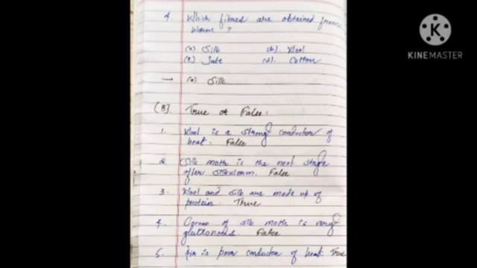Now talking about true and false. The first one is wool is strongly conductive of heat, and the answer is false. Second one is silk moth is the next stage after silkworm, and the answer is false. Third one is wool and silk are made up of protein, and the answer is true. Fourth one is cocoon of silk moth is very glutinous, and the answer is false. And the fifth one is air is a poor conductor of heat, and the answer is true.